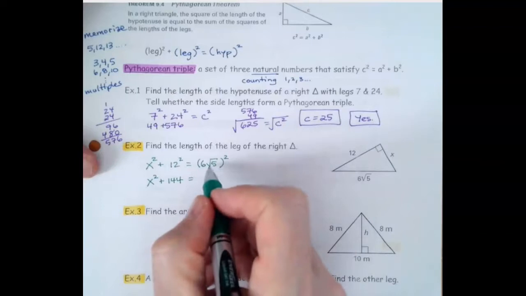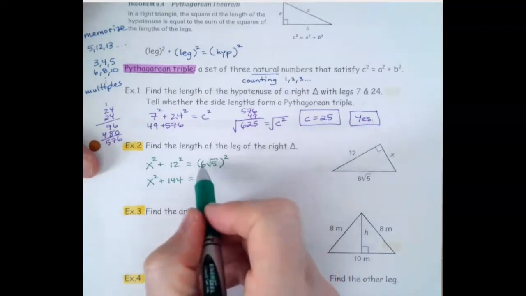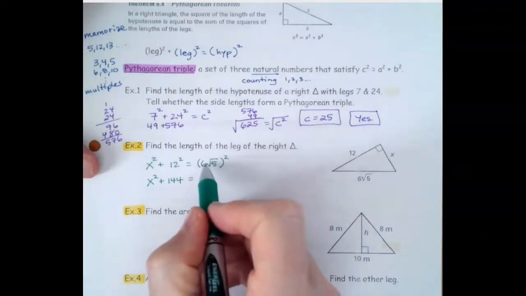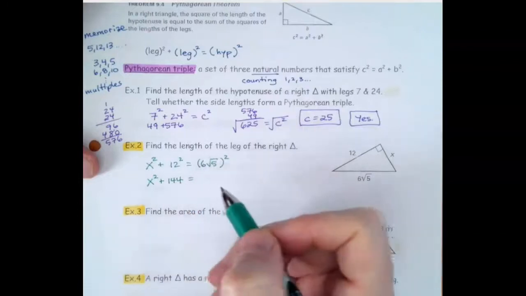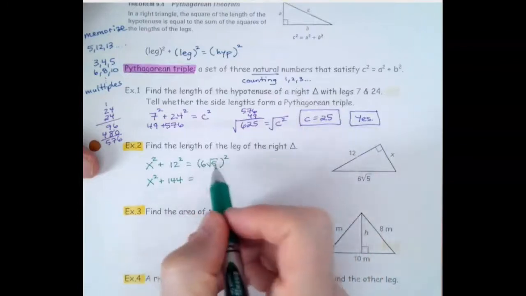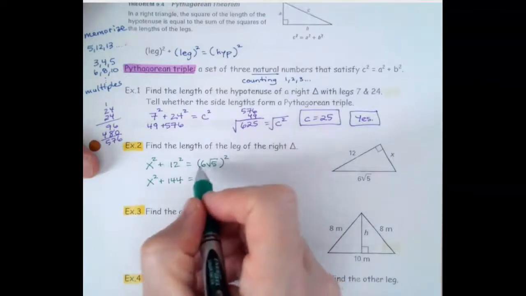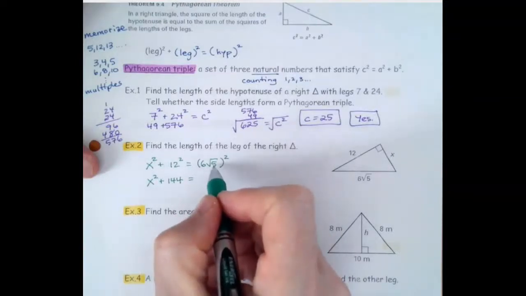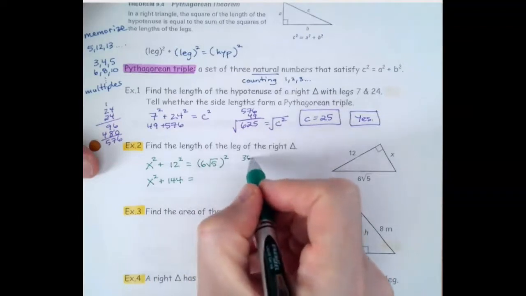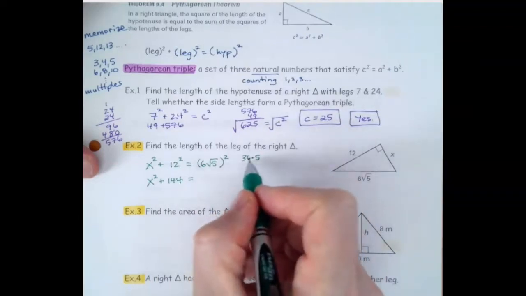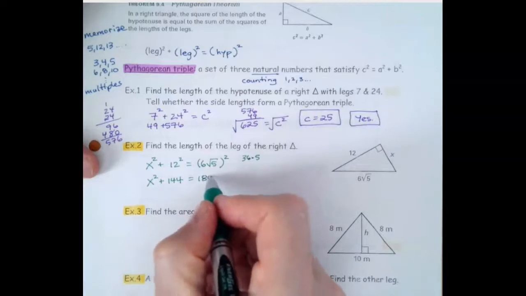This one might be a little bit trickier, but if you square 6, you get 36. Because these are multiplied together, you can just distribute it. If they were added, we would have to use FOIL. But because they're multiplied, we can distribute. This is going to be 36 times 5, so that's 150 plus 30, so that's 180.